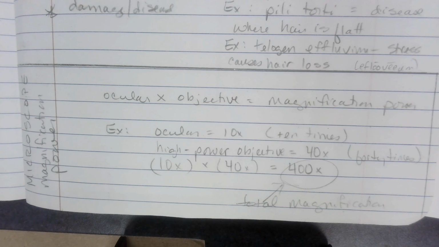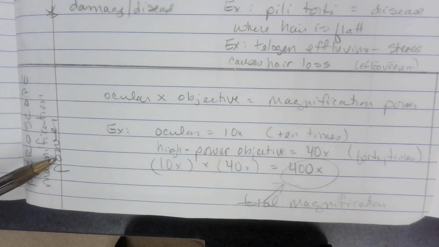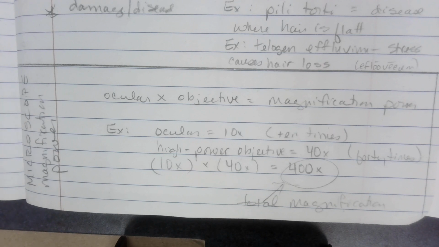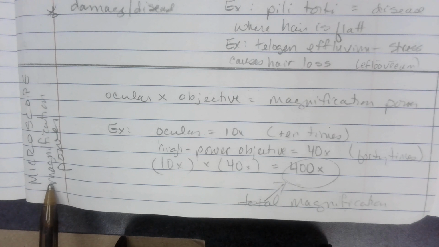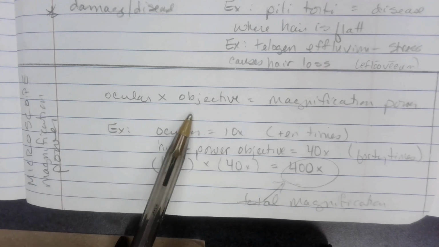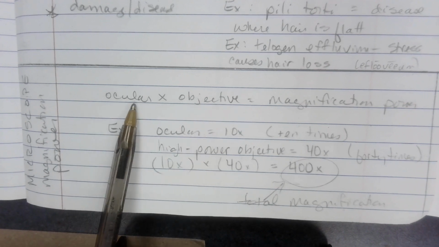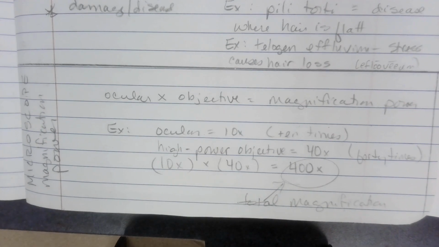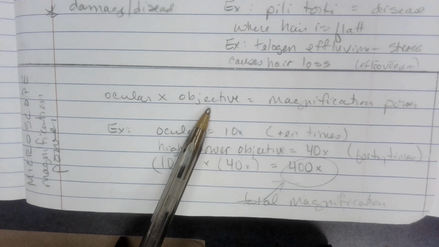All right, next, and you can just put this on the top of page 13 because we'll do microscope magnification and biometrics. So microscope magnification power, to make it nice and easy to find where that information is at. In order to find the magnification power of the microscope that you're using, you multiply the ocular times the objective. Ocular is what you're looking through, the objective is that lens that's on the nose piece.